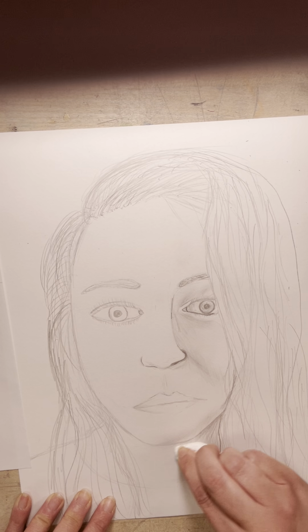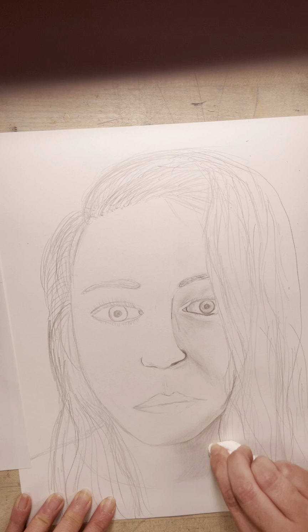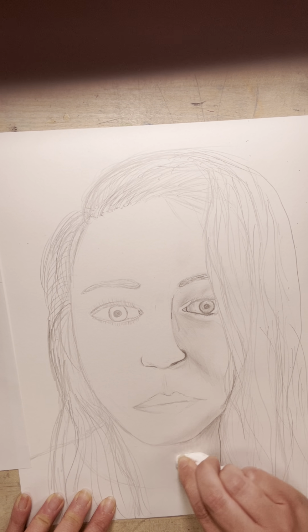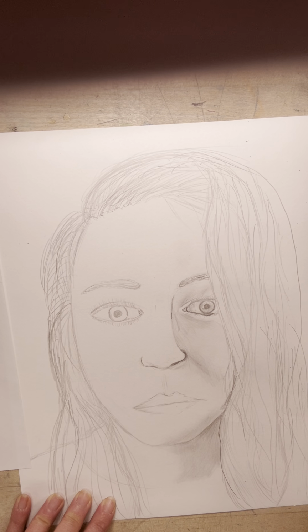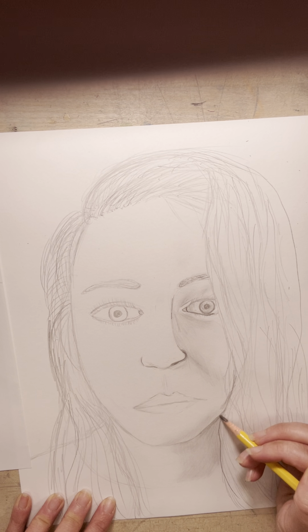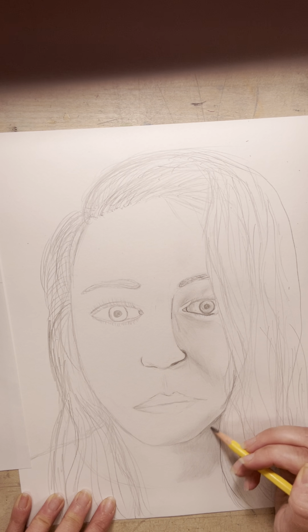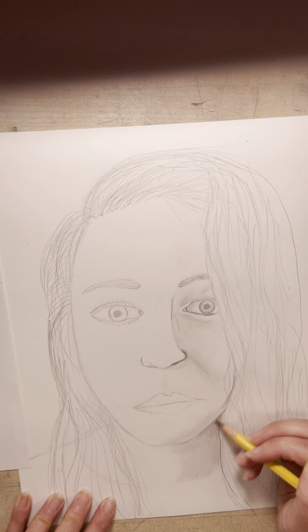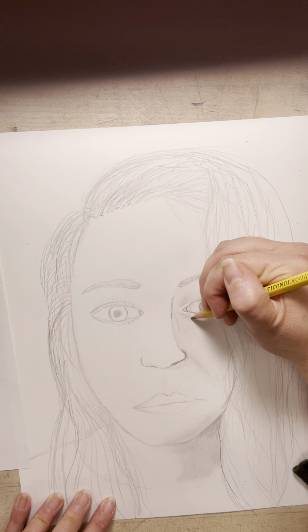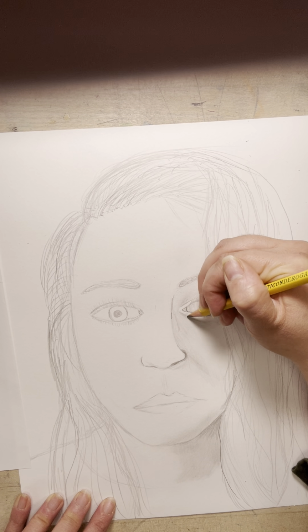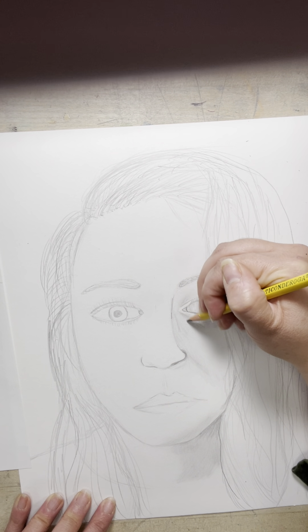And remember that you want it to look like it's gradually going from dark to light in areas that you would like it to. And then you can always go back in and layer on top of those areas that you want to be darker, like I'm about to do here. Usually under the eye, you have a little bit more shadow.